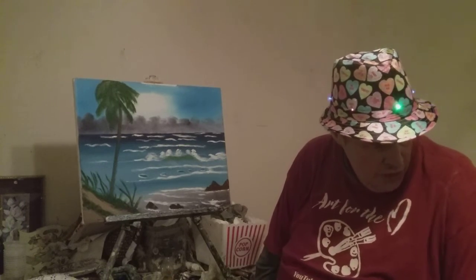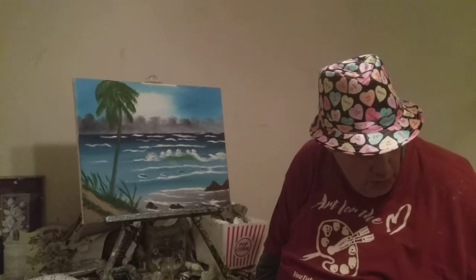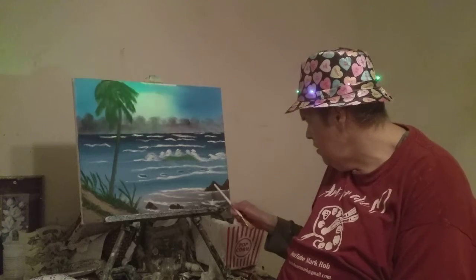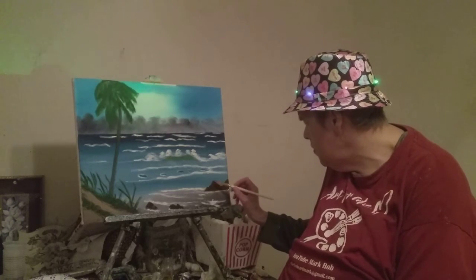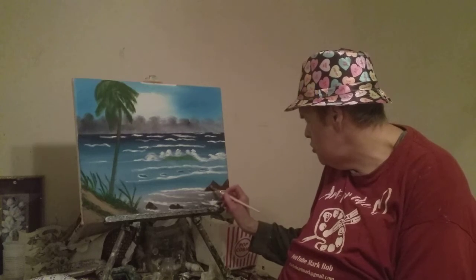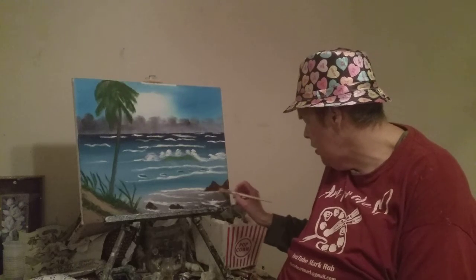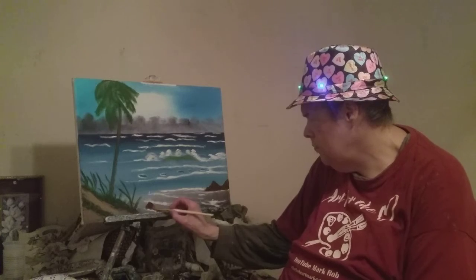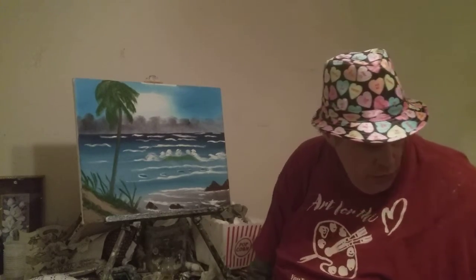Question number 4. How do you do rocks and what brush do you use? To do the rocks, I use a filbert brush. This is a size 10. Let's say some rocks like that. Get yourself some burnt sienna, and then just shape a rock like that. And then you can paint the rocks like this, see?